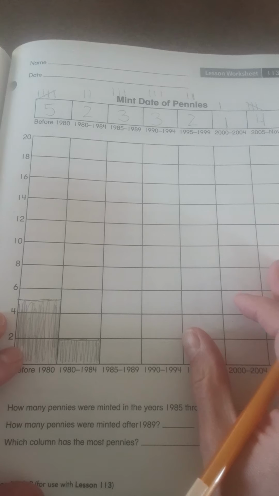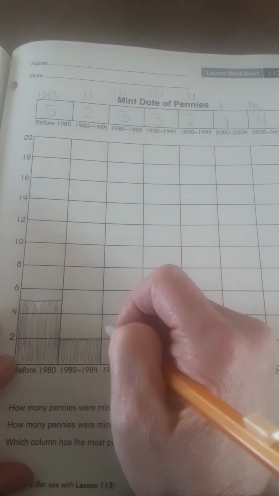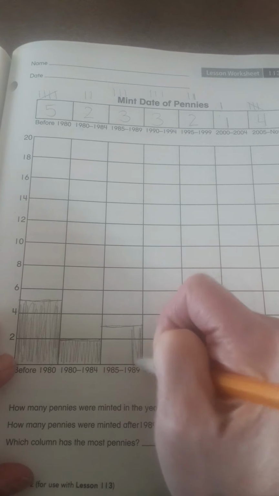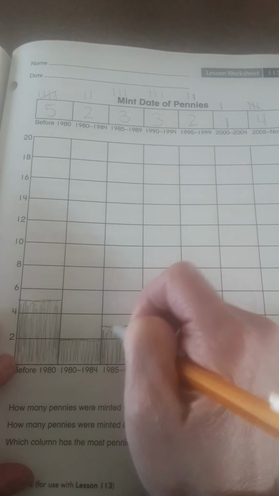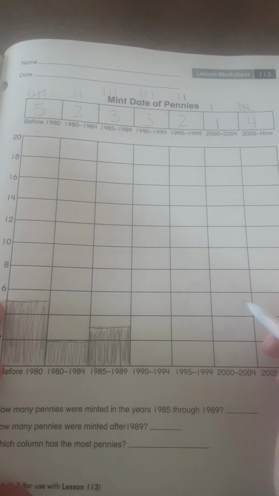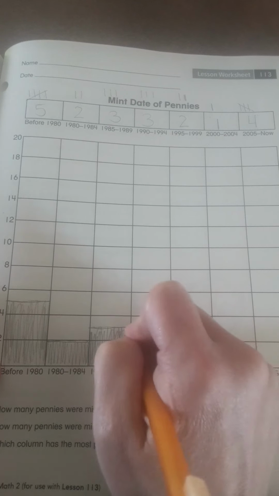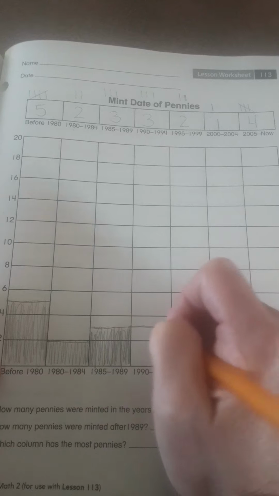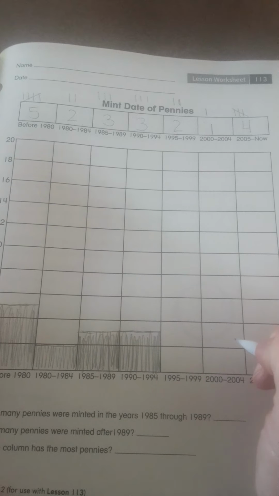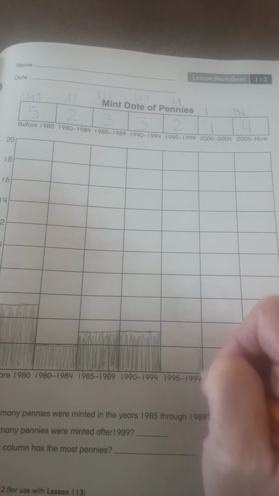1985 to 1989, there were 3. So 3 would go in between 2 and 4. In 1990 to 1994, there were also 3 of them. From 1995 to 1999, there were 2 of them.